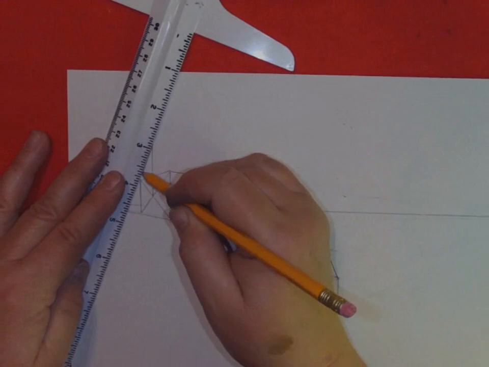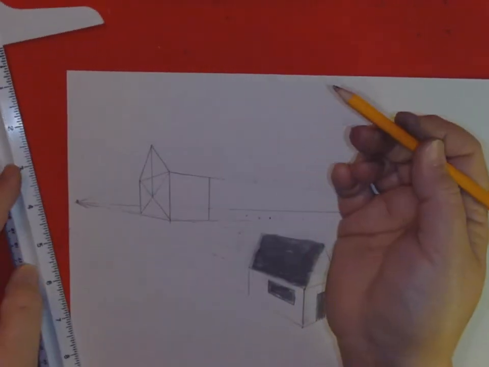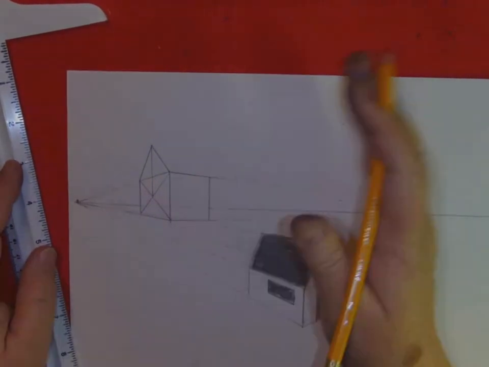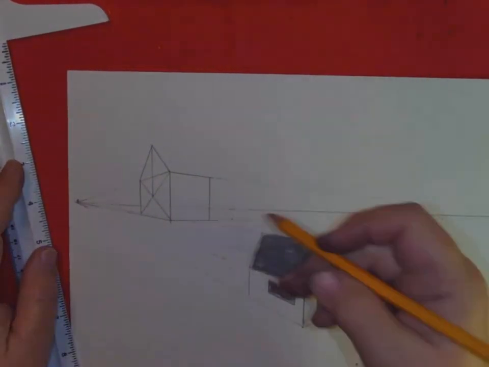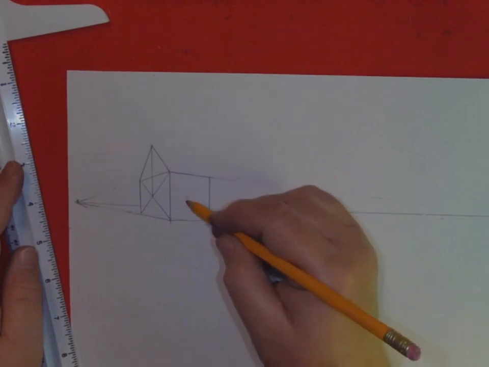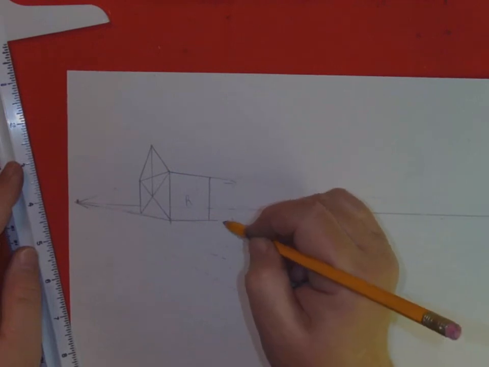Connect the peak of the roof to each of the two corners on the left side of the building. Now I have the front of my building. And then to end the building, again, this is the right side. These two lines are going to the right vanishing point.